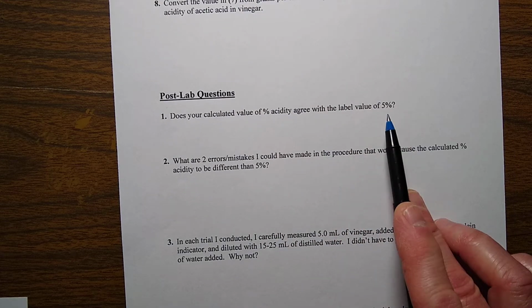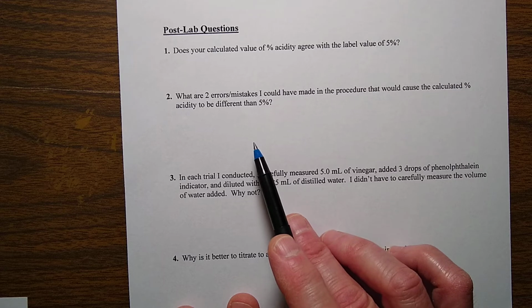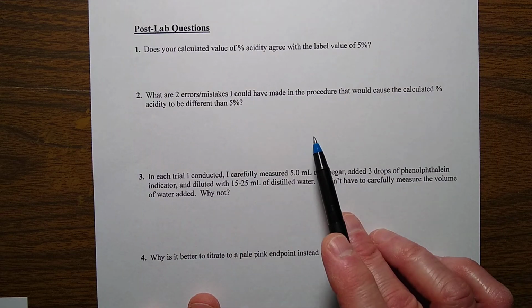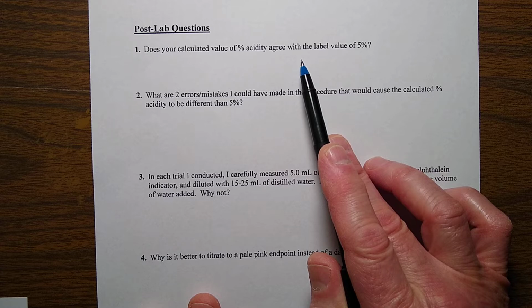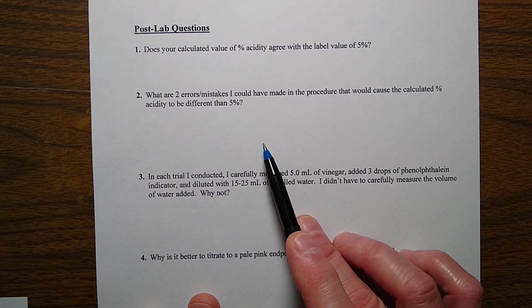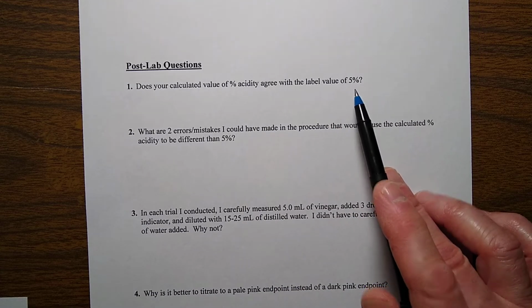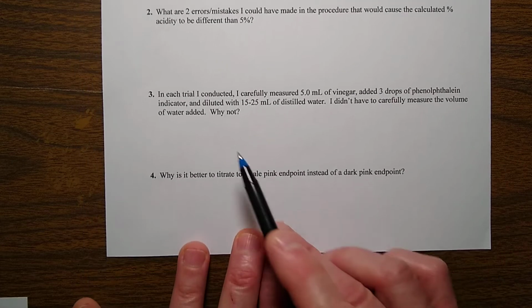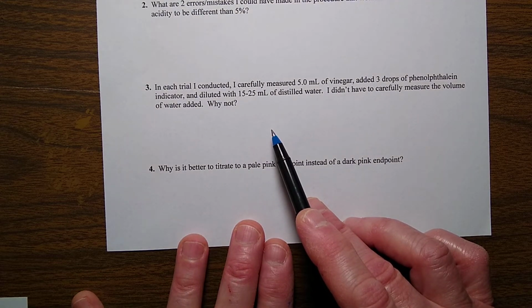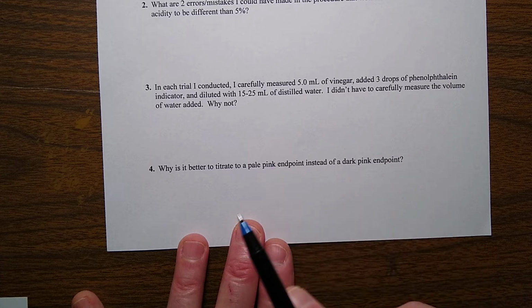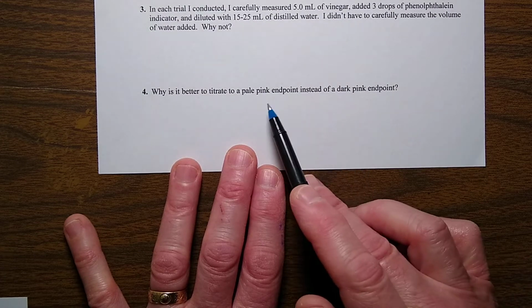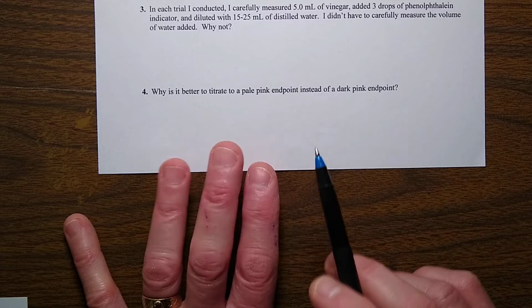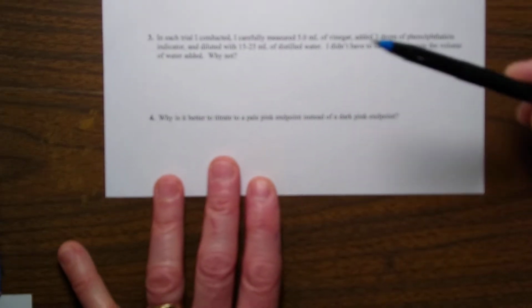And then I have some post-lab questions asking you about does the calculated value of percent acidity that you calculated here agree with the label, 5% on the bottle. I want you to think about what sources of error I could have made that would cause this number to not be what the bottle says. Think about what I did, what you would do if you ran this lab, where mistakes might be made, and that would cause the molarity and eventually the percent to be high or low. And then I ask you about why adding water isn't important overall, why it doesn't matter, and why it is better to titrate to a pale pink endpoint instead of a dark pink endpoint. So these don't have to be long answers. The space I give you is more than enough to answer those questions.